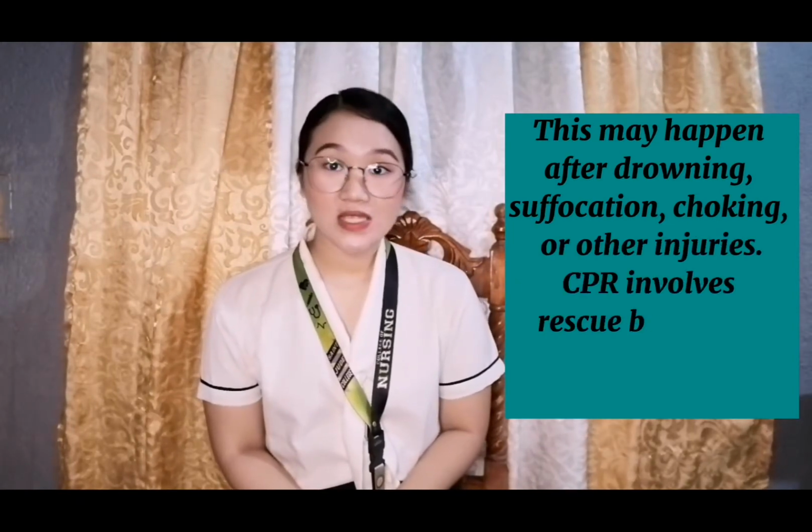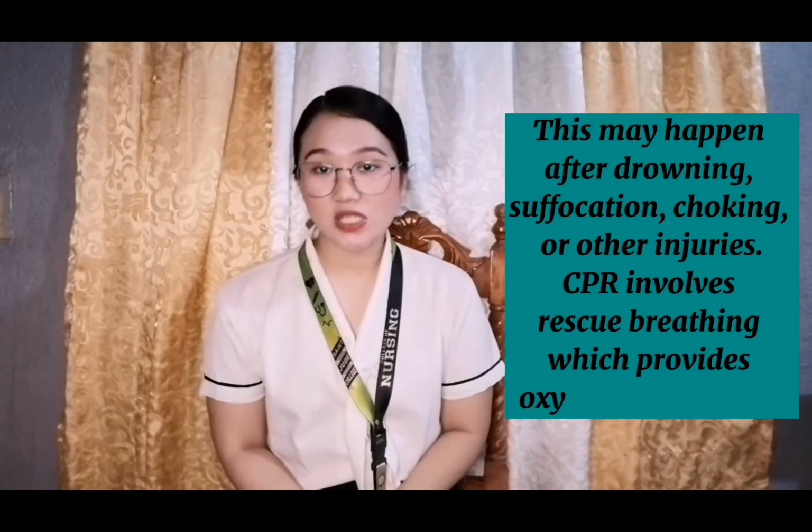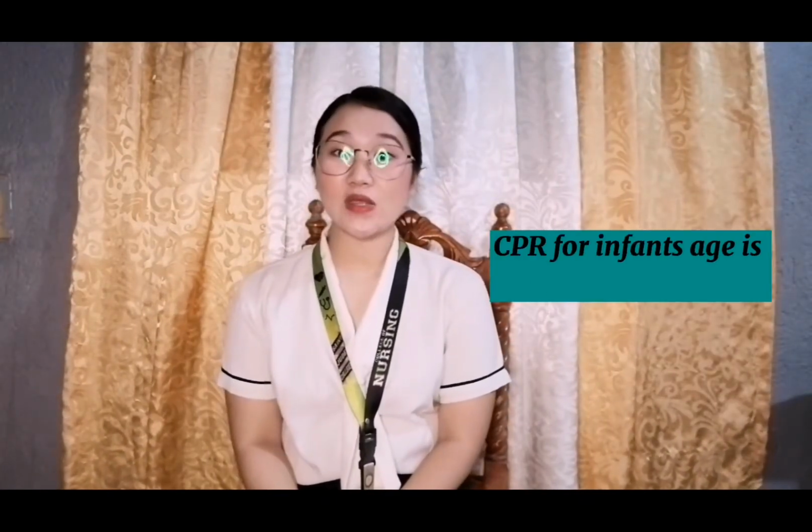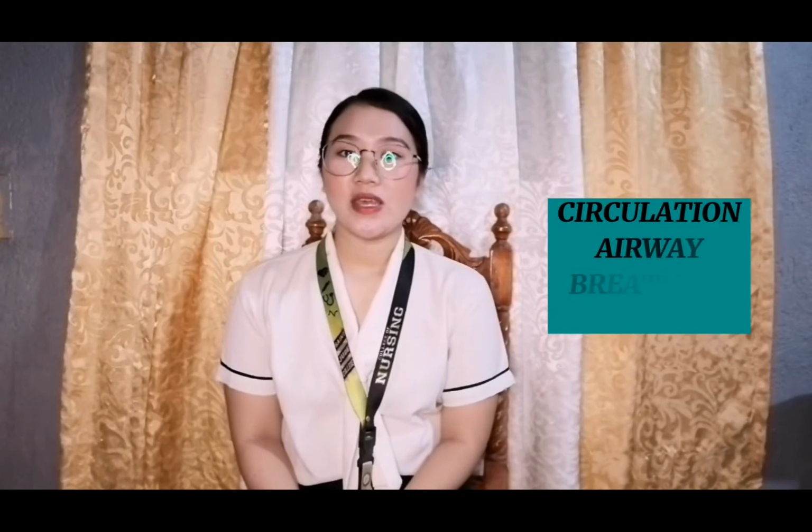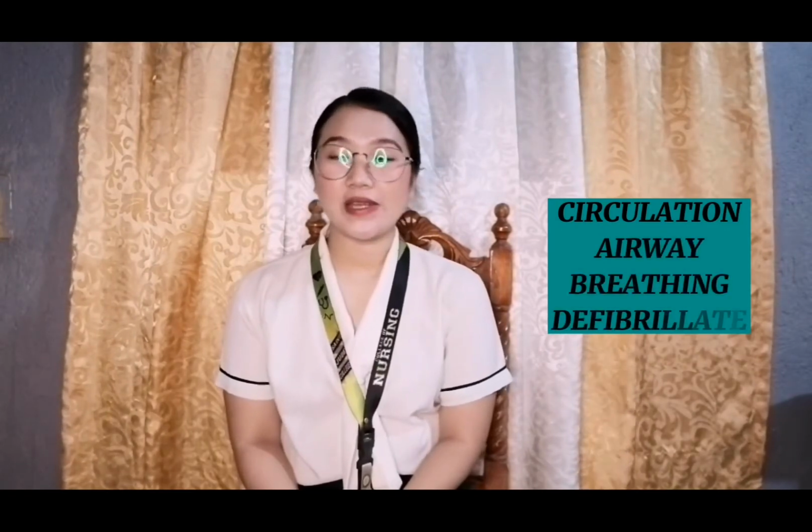CPR involves rescue breathing which provides oxygen to the lungs. Normally, CPR for infants is for ages 0 to 1 year. In addition, there is a common acronym in basic life-saving that is used to guide providers in the appropriate steps to assess and treat patients in respiratory and cardiac distress. This is CABD: circulation, airway, breathing, defibrillate.